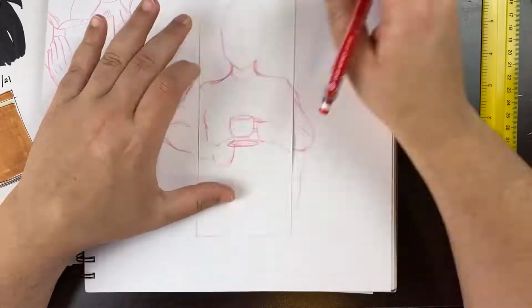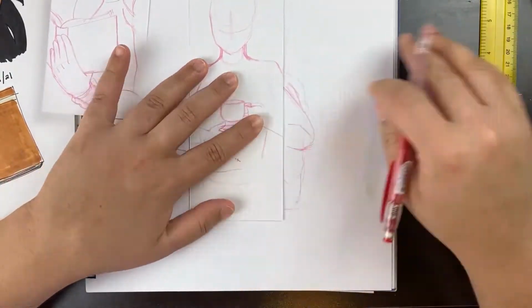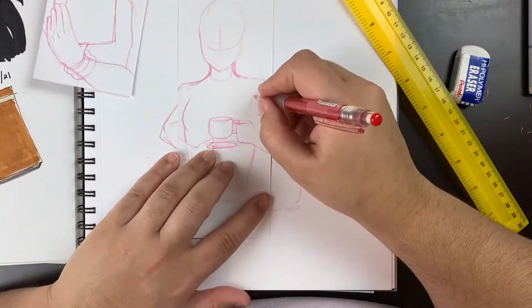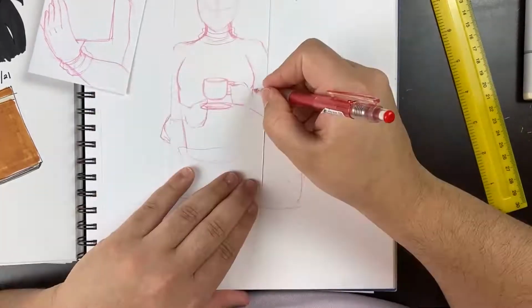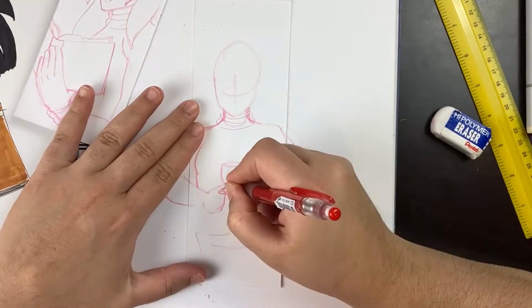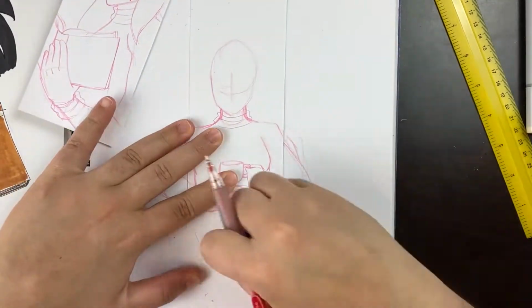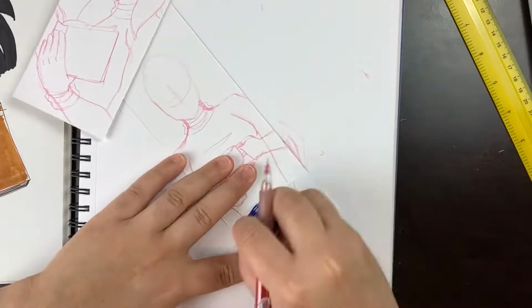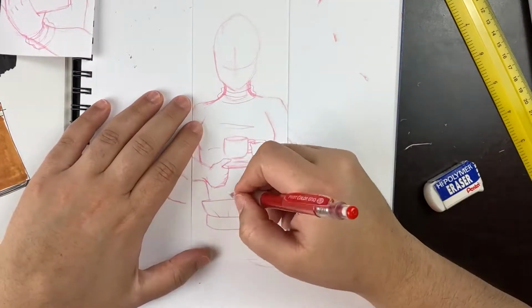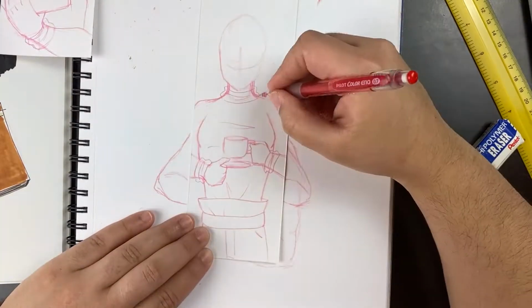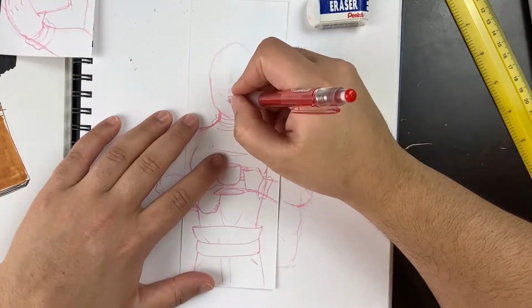So in the middle is where I would have the majority of the design, and on the outside, like you see here, both arms are there just floating to help me position him correctly, so it doesn't look weird, like if the cup is too high or too low, or if the hands are pointing the right way.